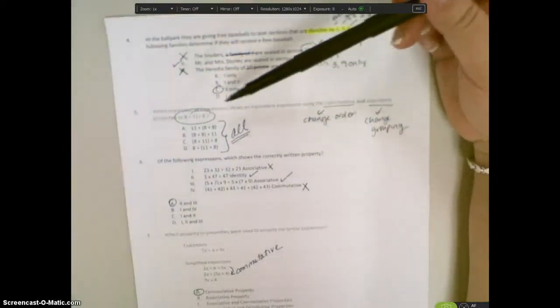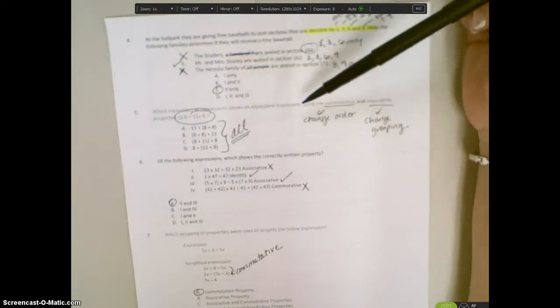Number 5, which expression or expressions show an equivalent expression using the commutative and associative property. This question is a little bit confusing because it wasn't really written well up here. I would say all of them are. The commutative property, remember, means we change the order of the factors, or the addends in this case because it's addition. The associative means that we're going to change the grouping, so we're going to move our parentheses to a different set of numbers. As long as it's all multiplying or all adding, you're allowed to do both of those. So for all of these, they would all work.